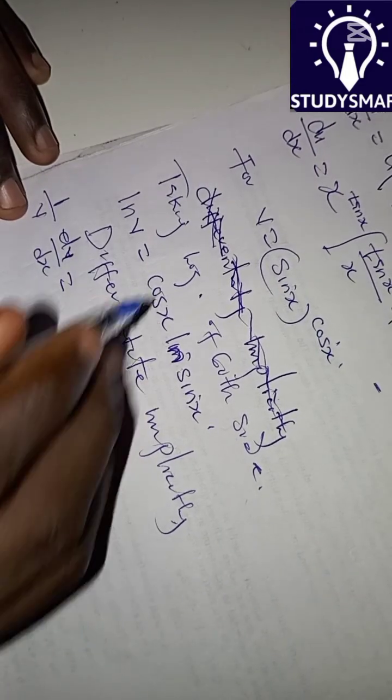Differentiating implicitly, I will have 1 over v dv over dx equal to, same here, applying the product rule.